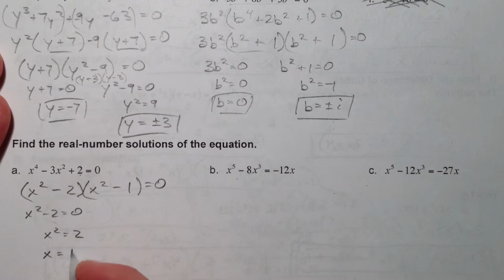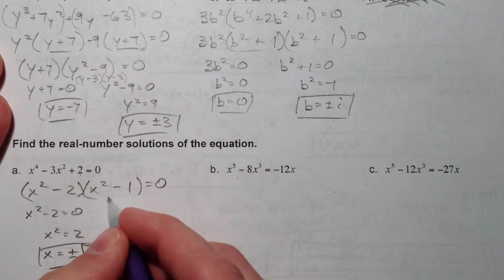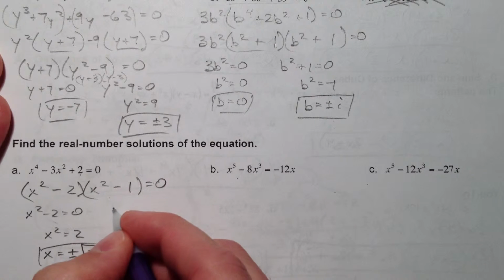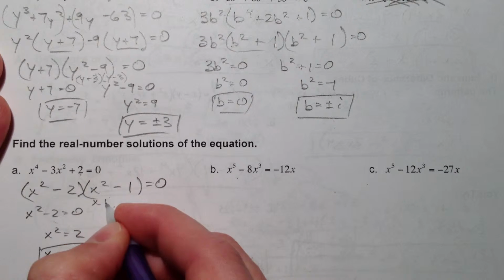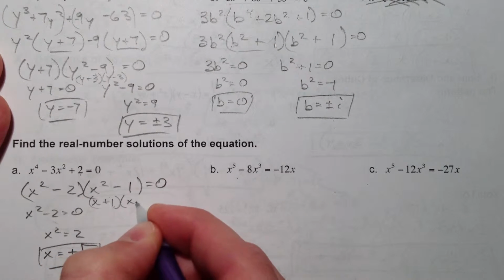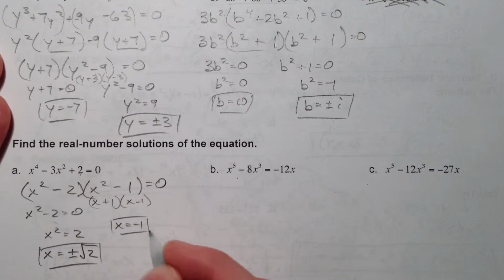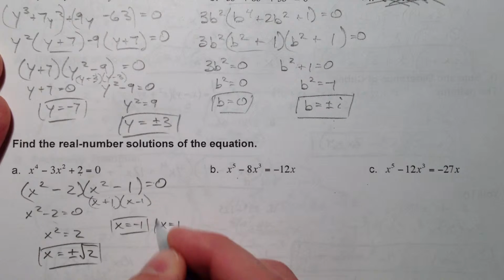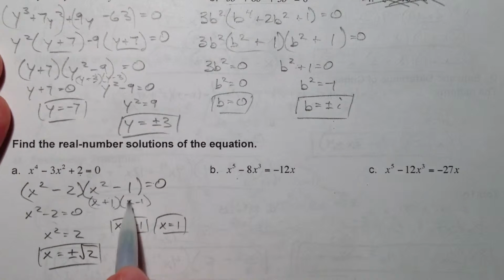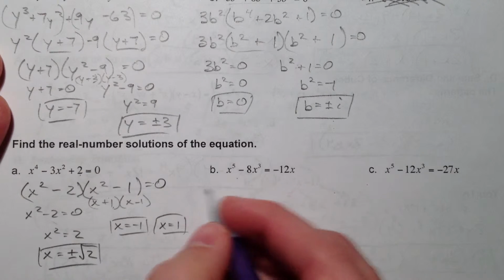And then x equals plus or minus the square root of 2. And then this factors into x plus 1, x minus 1. And so x equals negative 1, x equals positive 1. Or, add the 1, take the square root, you get plus or minus 1 as well.